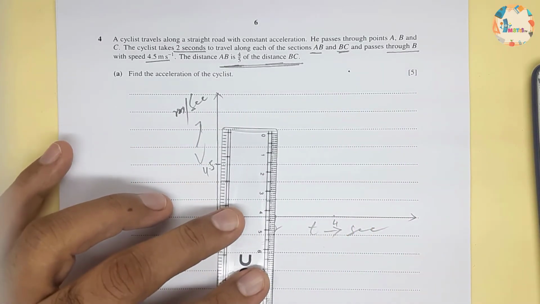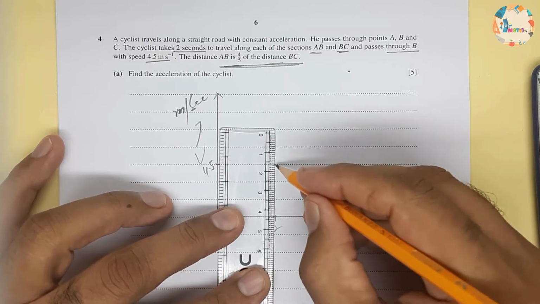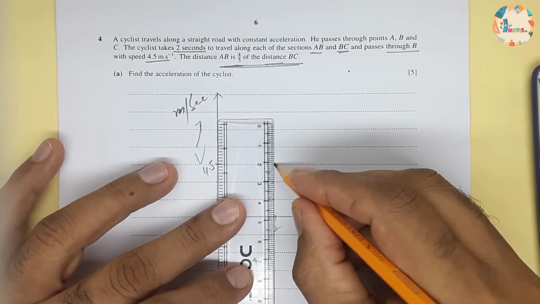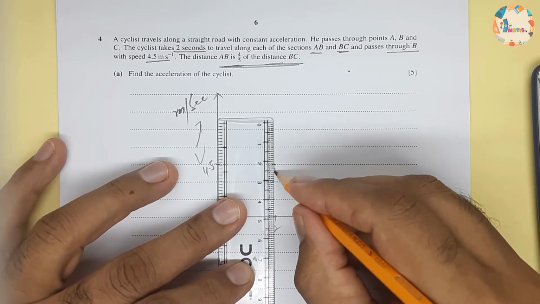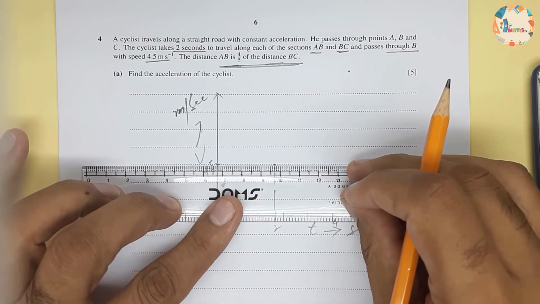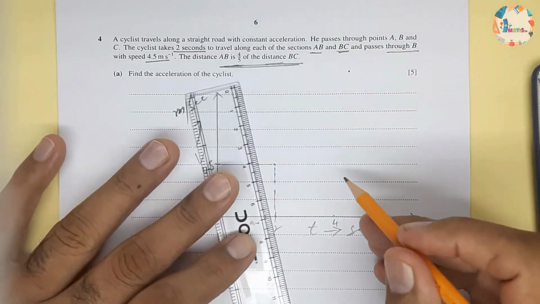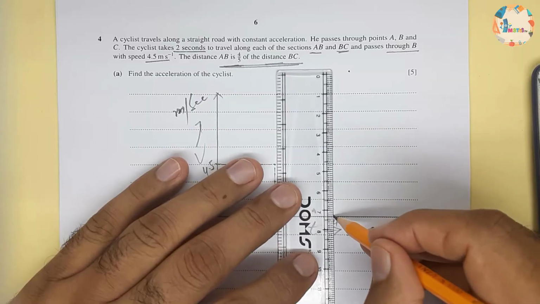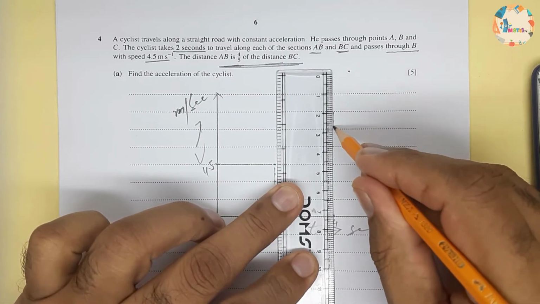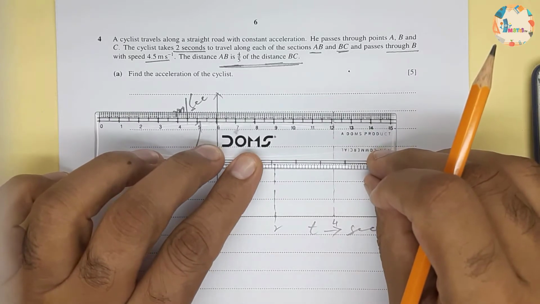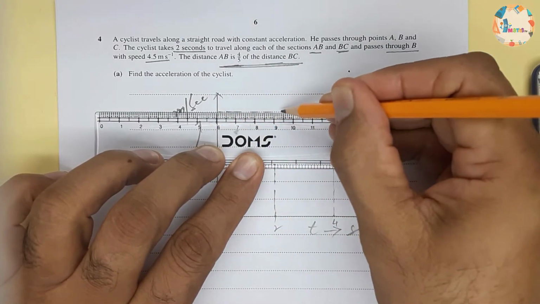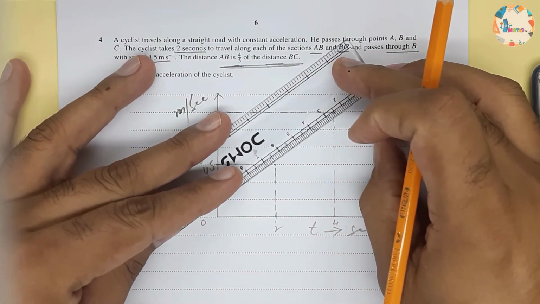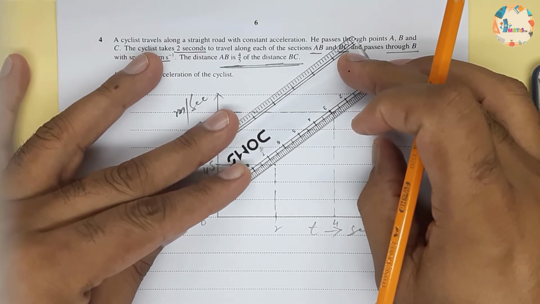So up to 2 seconds, this information is provided, that is 2 seconds. This is 4.5, so we will join this one. So this will be 4.5, and now we can take for 4 seconds as well. So for 4 seconds, it will be roughly like this one. We can draw reference points and we can join this over here.